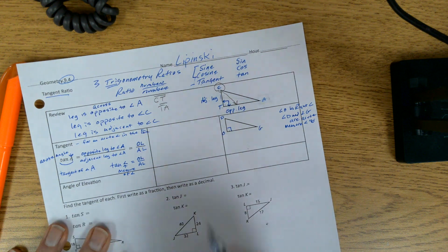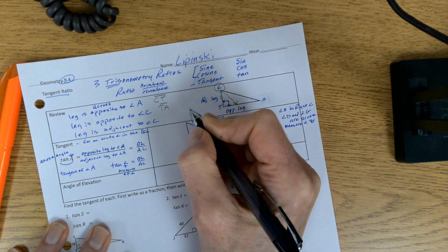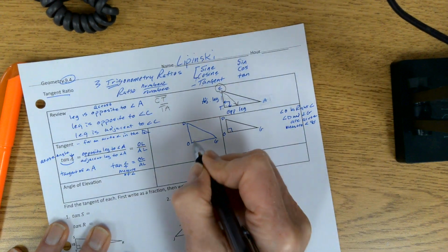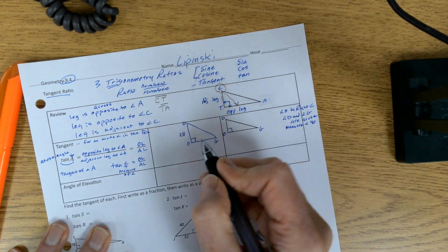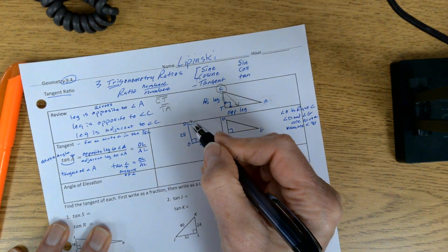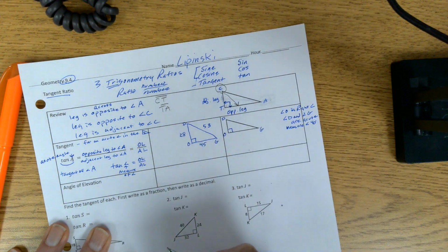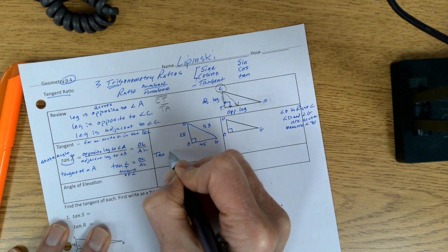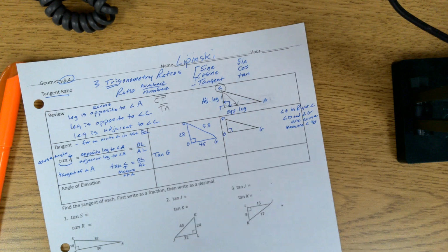Okay, let's do a problem. We're going to call this triangle DOG. Sometimes I'll get creative and do something different. The length from D to O is 28. The length from O to G is 45. The length from D to G is 53. And I'm asking you, what is the tangent of angle G?